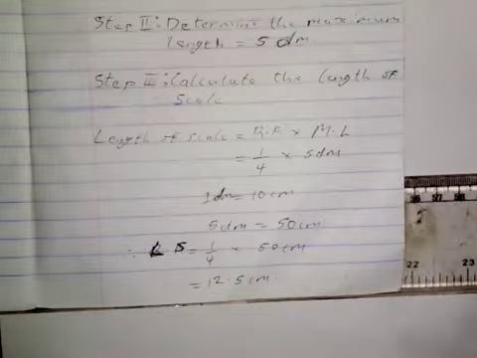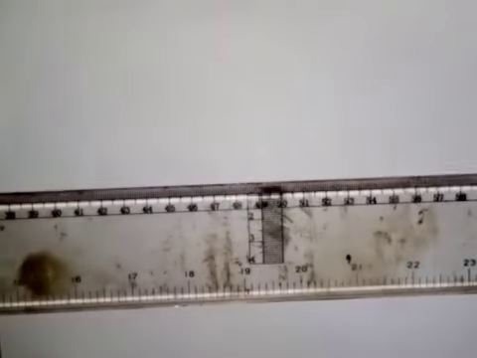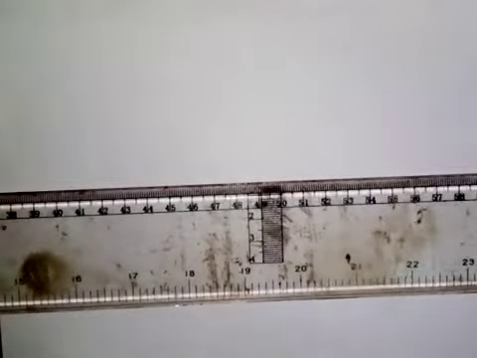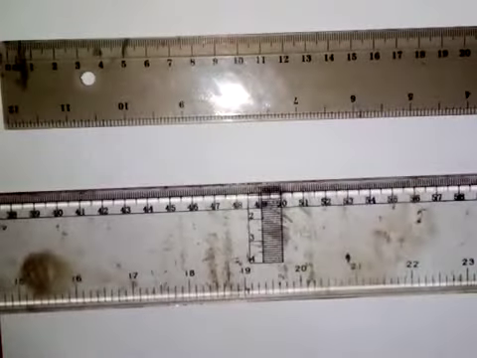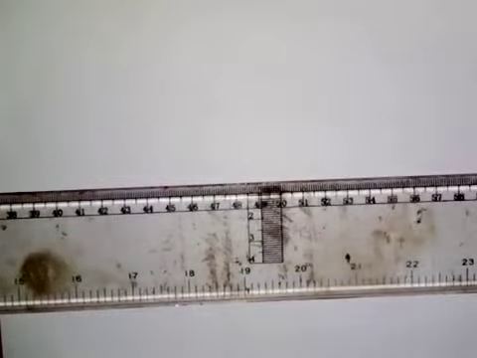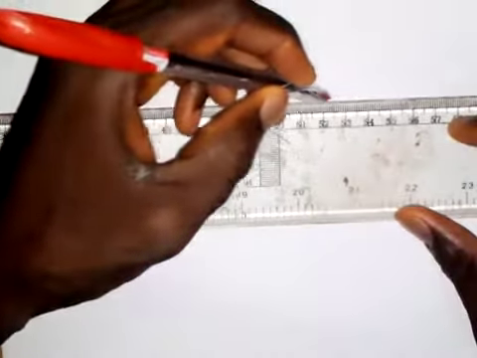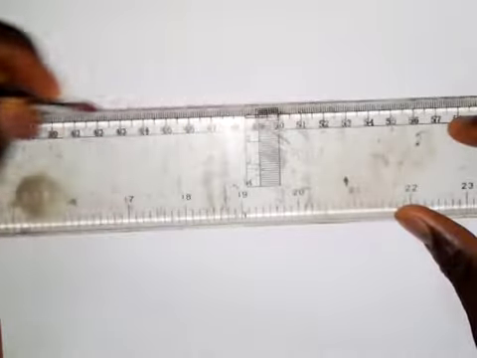I'm going to say some things during the construction which I would like you to pay attention to. The first thing for us to do is to draw a line of length 12.5 centimeters. So I'm going to draw a horizontal line first, like this.